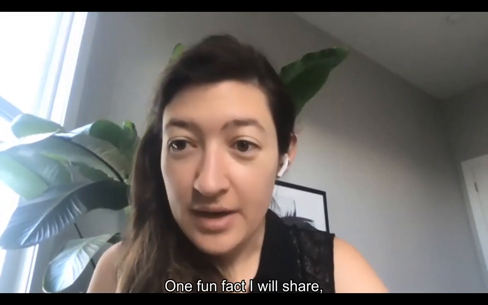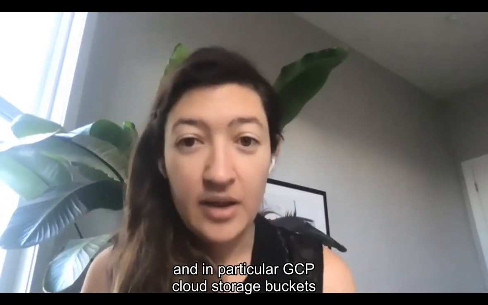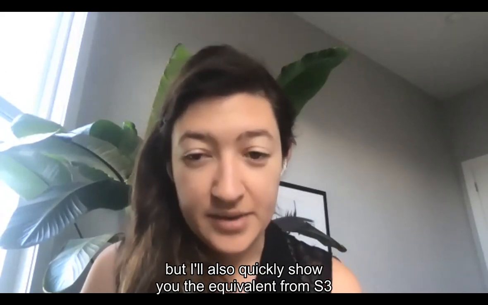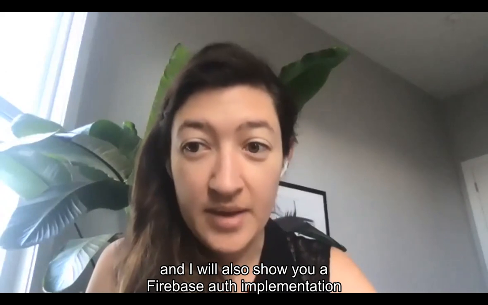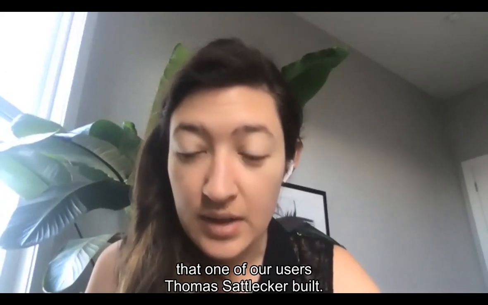One fun fact I will share is today we're going to be talking about GCP and in particular about GCP cloud storage buckets, but I'll also quickly show you the equivalent from S3, and I will also show you a Firebase auth implementation that one of our users, Thomas Stadler, built.